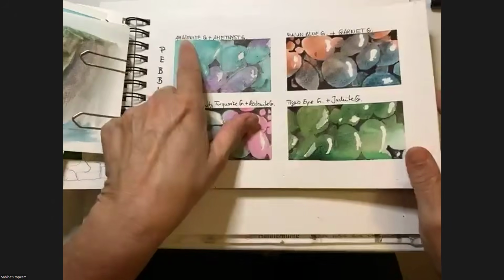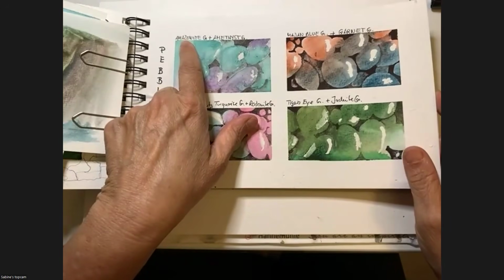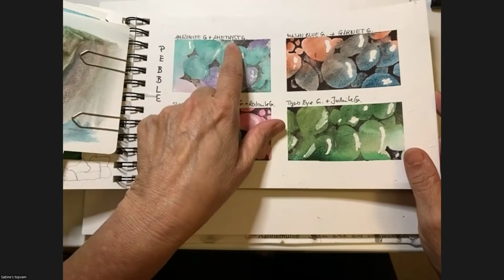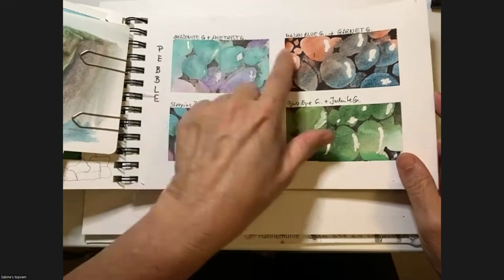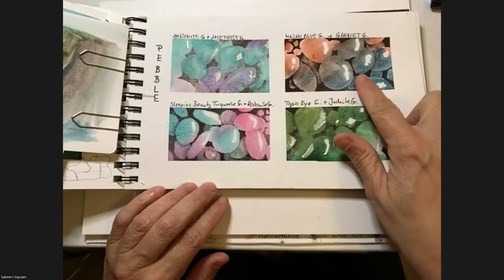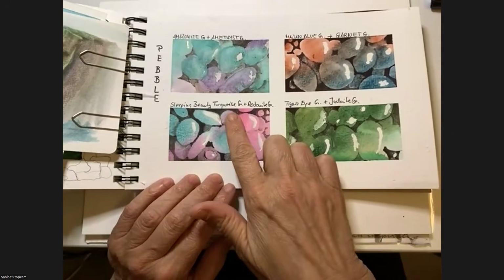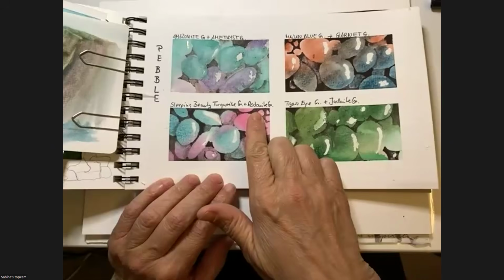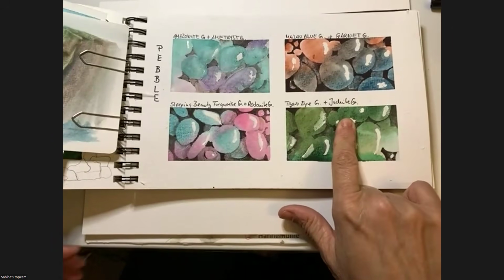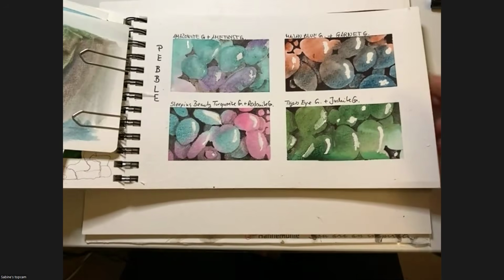And so I make it with exactly the colors. I make the swatches with Amazonite and Amethyst Genuine, with Mayan Blue and Garnet Genuine, and Sleeping Beauty, and Rhodonite, and Tiger's Eye, and Jadeite. And so I just want to paint the mountains with you.